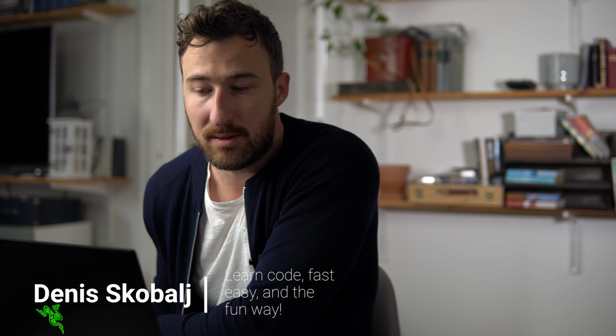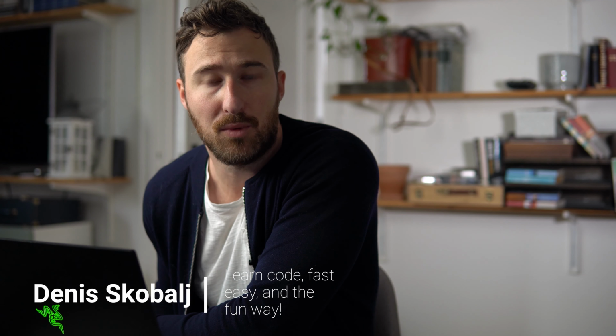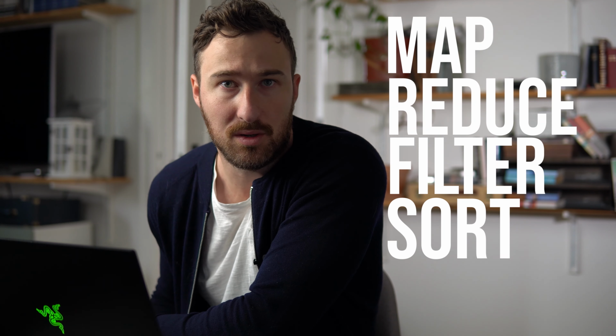Today we'll be discussing higher order functions, more exactly map, reduce, filter, and sort.